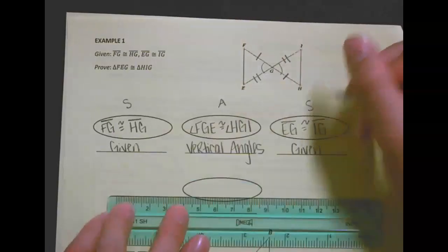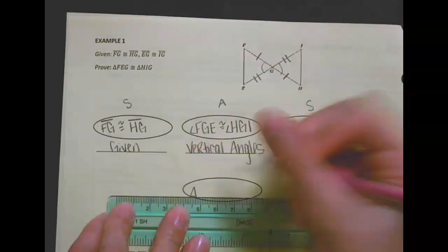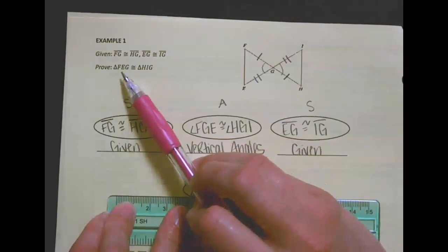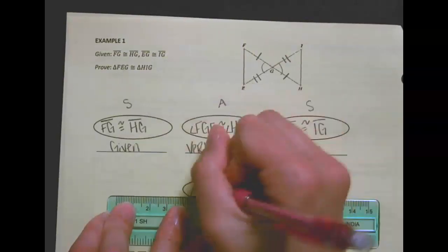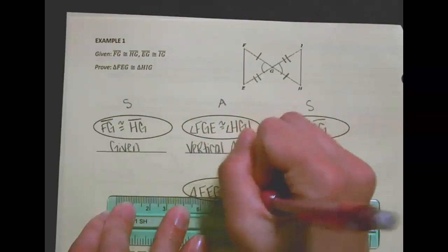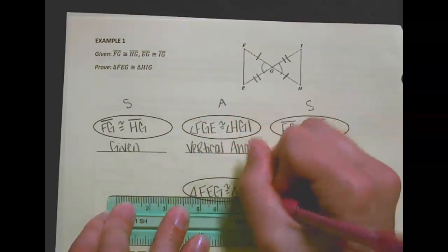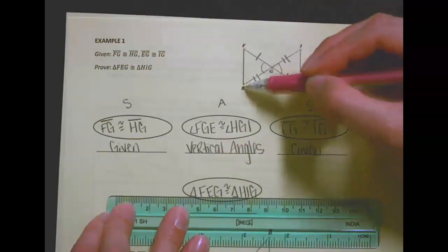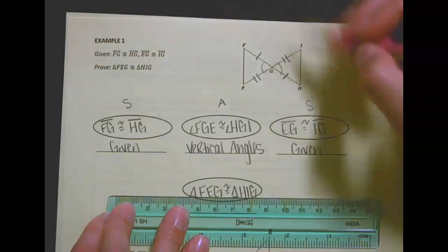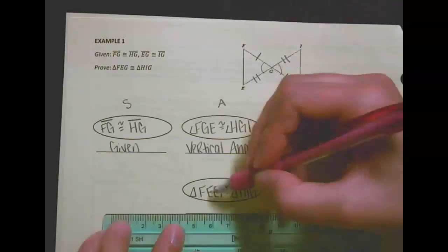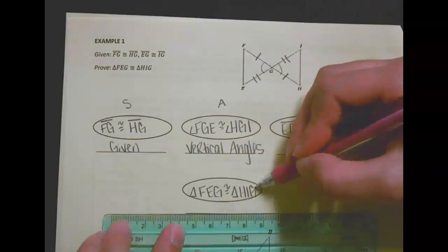So now I say the two triangles are congruent. Remember, order matters. All right, triangle, and I can just look at it from here. So F, E, G is congruent to triangle H, I, G. F to E to G, H to I to G. So because EG was congruent to IG, my triangles are congruent, and how do I know that?